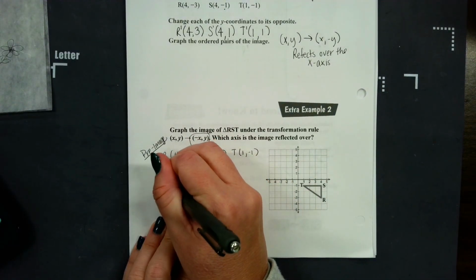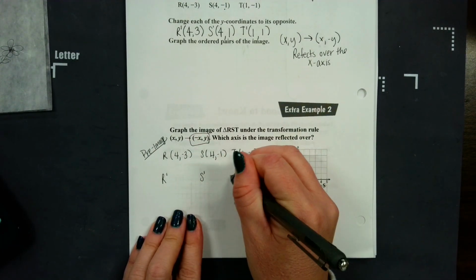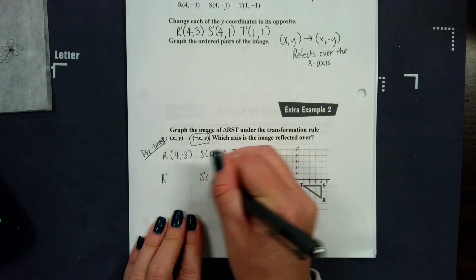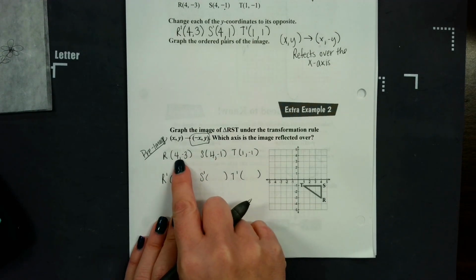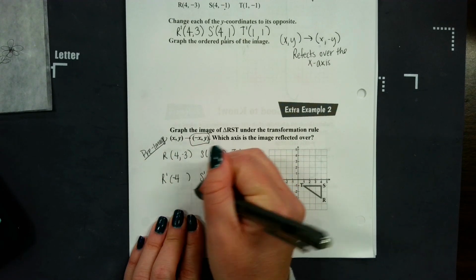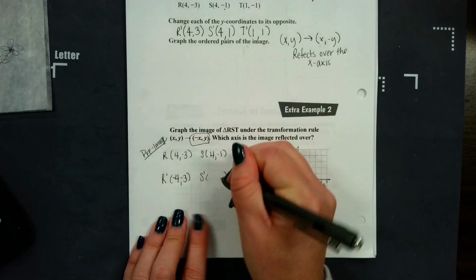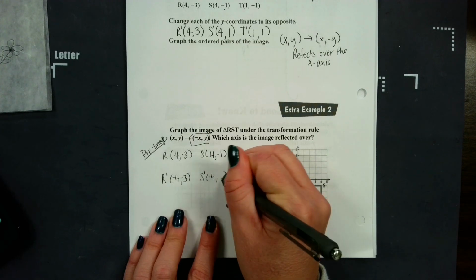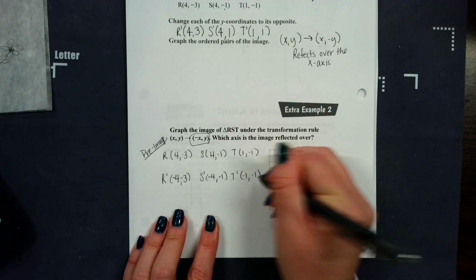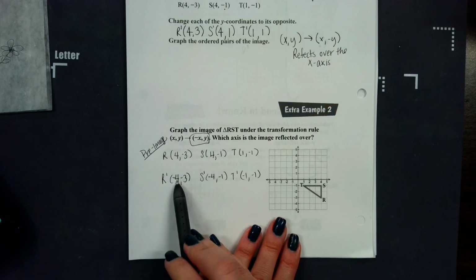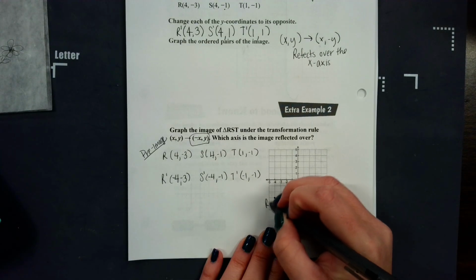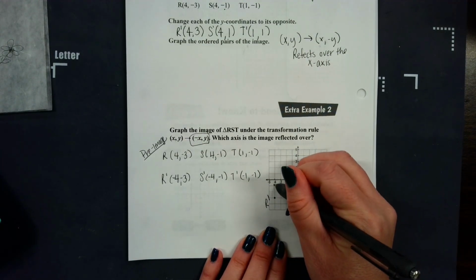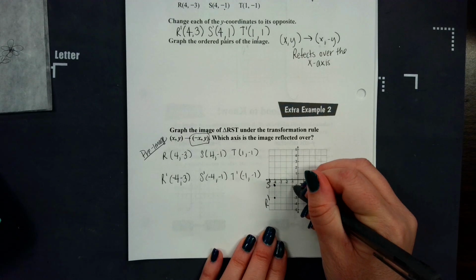What one am I changing? The X or the Y? Which one am I changing? X. I'm changing it to its opposite. So 4 is positive. What is it now? Negative. And my Y's are all staying the same. So this will be negative 4, negative 1, negative 1, negative 1. So I'm going to reflect that over to negative 4, down to negative 3. R prime. Negative 4, negative 1. S prime. Negative 1, negative 1.